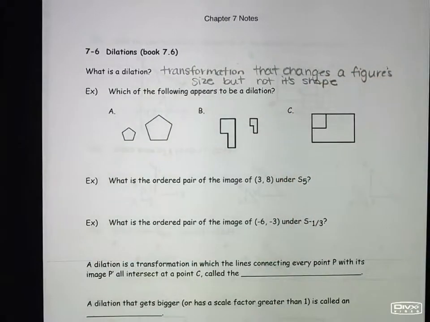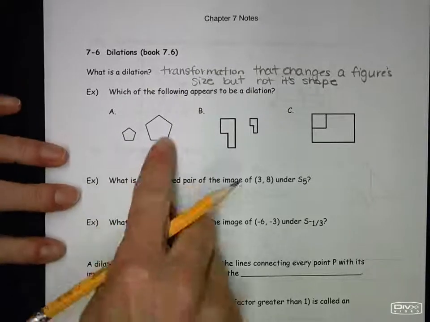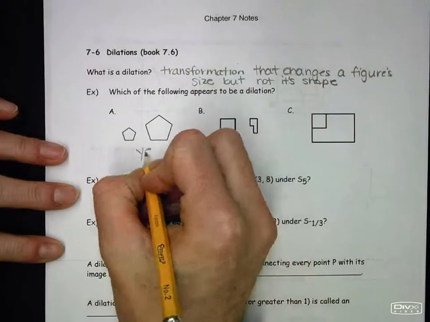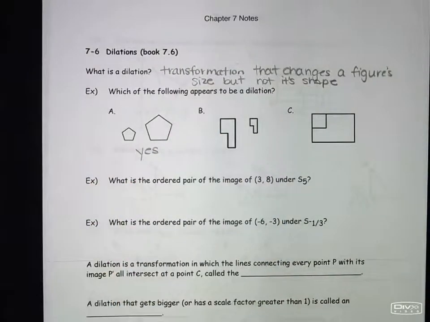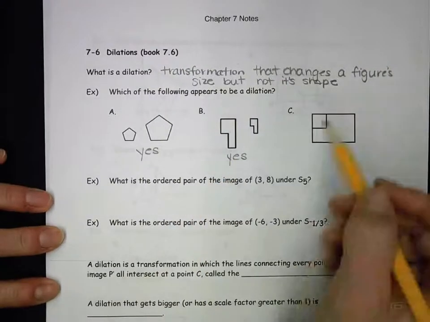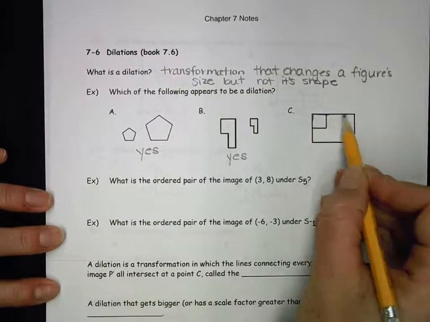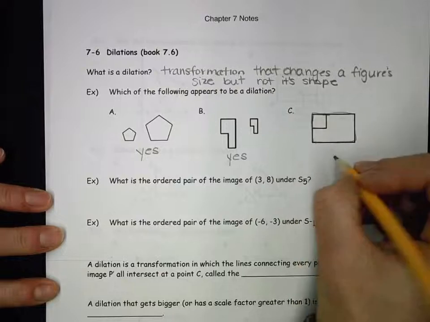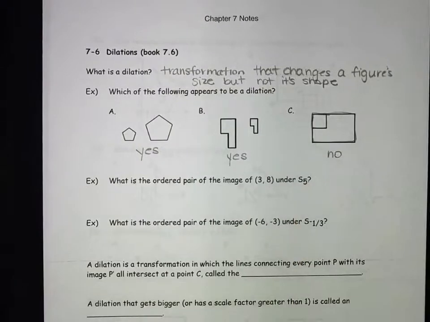So if you take a look at our first example, it says, which of the following appears to be a dilation? If you can see, these look like the same shape, but this one is significantly bigger, so we would say, yes, this is a dilation. B also appears to be a dilation. They look like they're the same shape, but different size. But in C, we are going from a square to a rectangle. So because they're different shapes, we're going to say that is not a dilation.